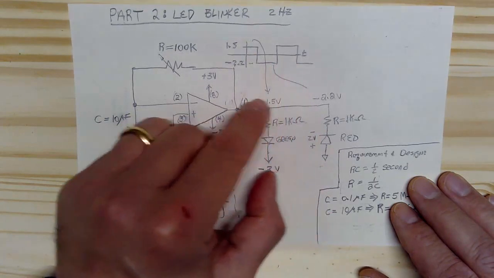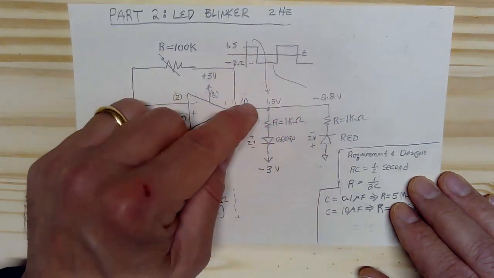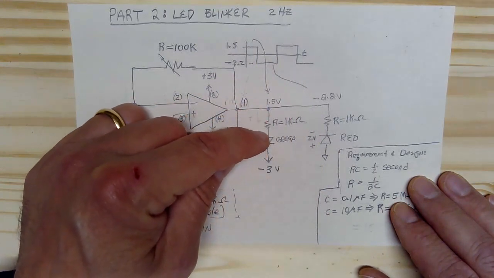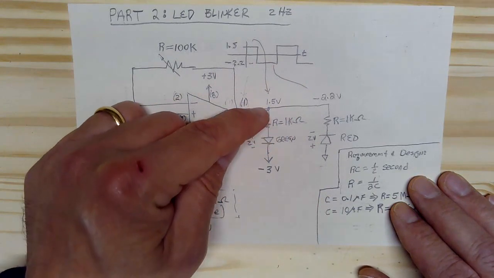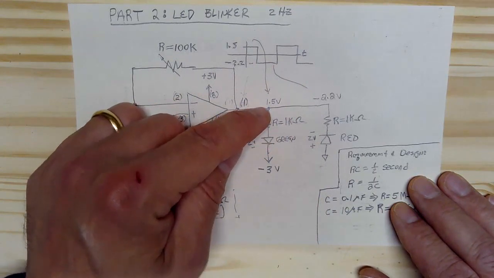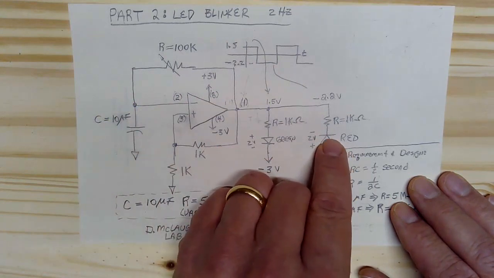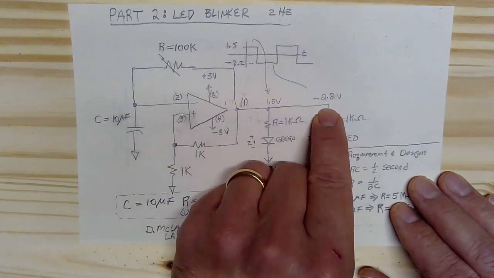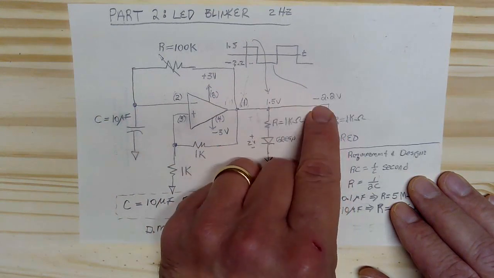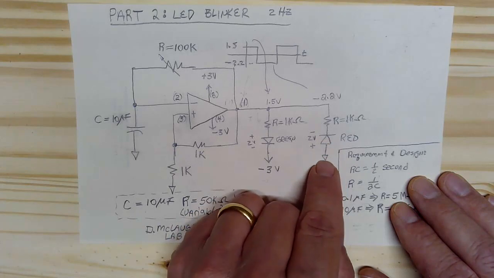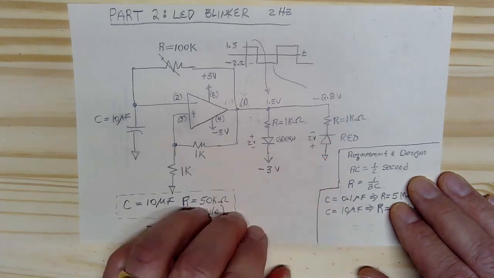So the way we'll hook that up is when this is positive, we want the green one to glow. So we're connecting the anode to our output through a resistor. And for the red one, we're going to reverse the polarity. So it's the cathode that's connected to the output, so that when this output is low, we have the cathode going to the lower voltage. We're grounding the anode, and the red LED should glow.